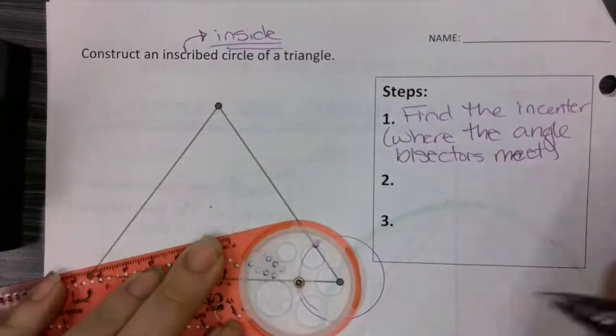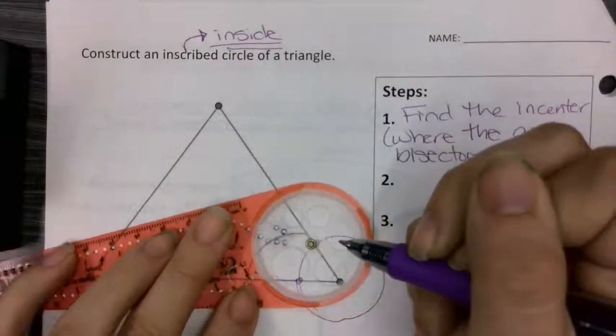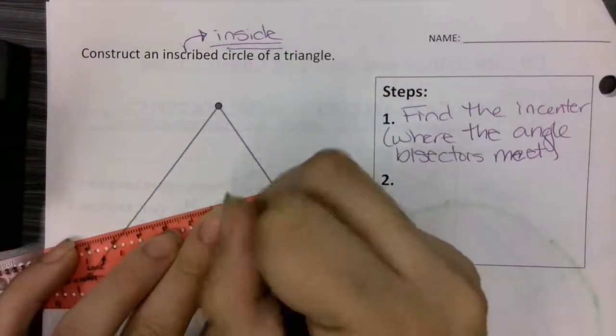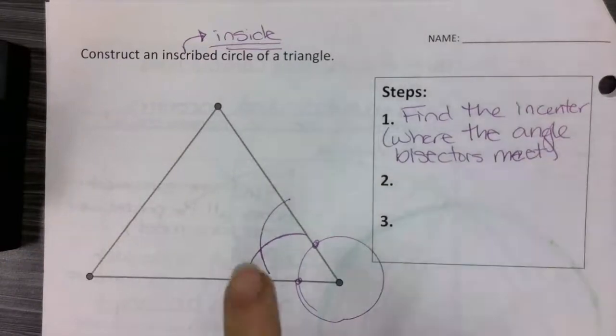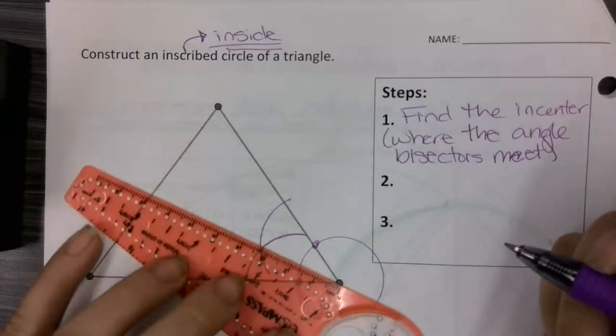I have to remember what size circle I picked. So right here is where I'm going to draw my line through.